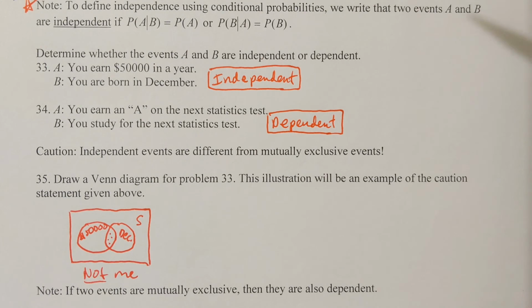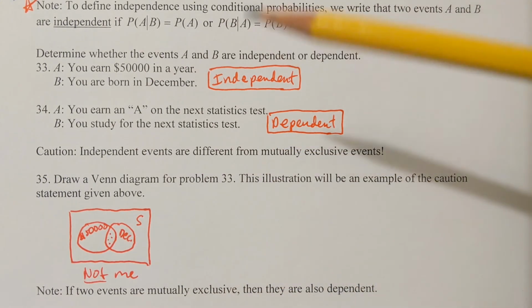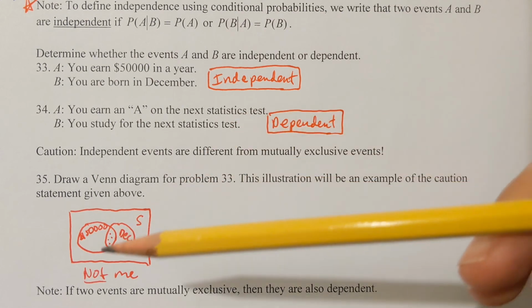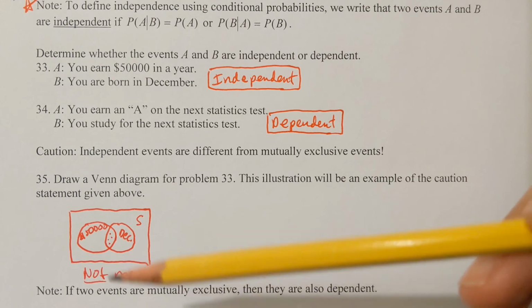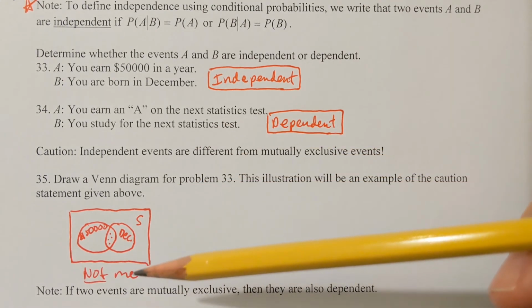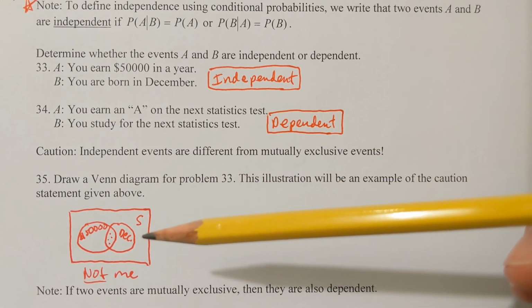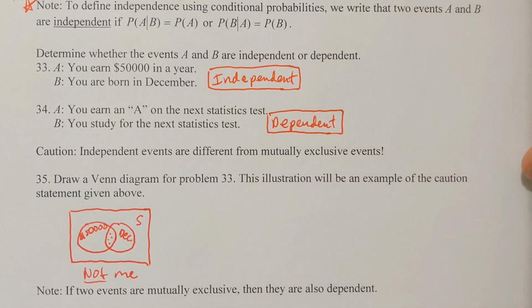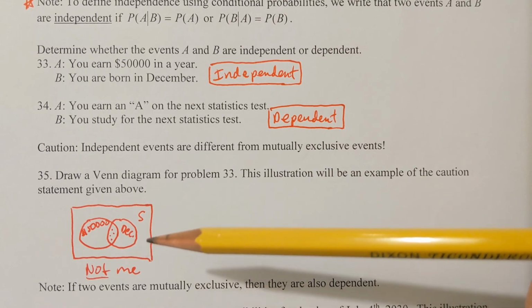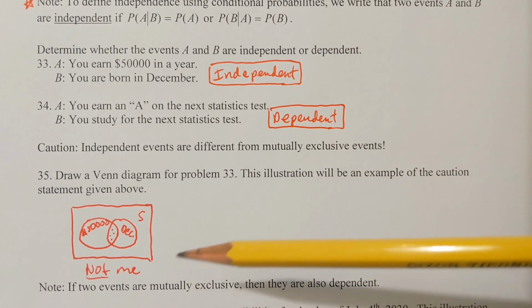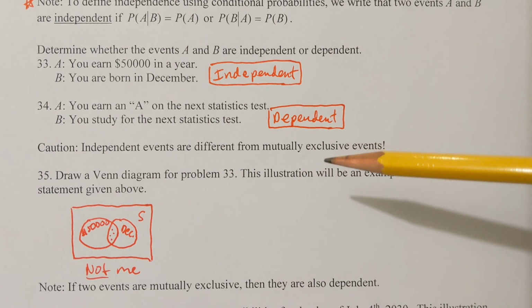Are these events mutually exclusive? No, they're not, because there's an overlap. Because those people exist, this is not mutually exclusive. They're independent events, we've already said that, but they're not mutually exclusive. So independence is different from mutually exclusive.